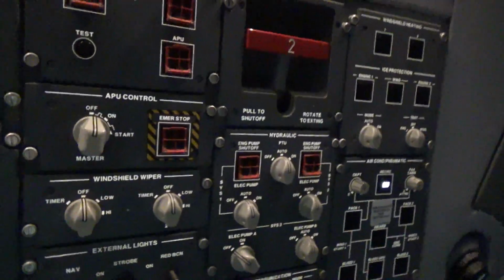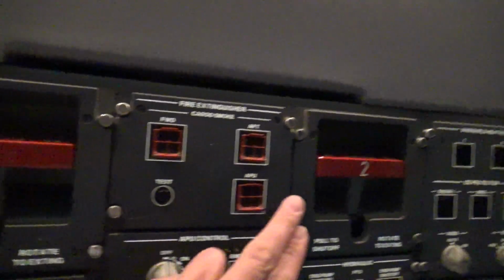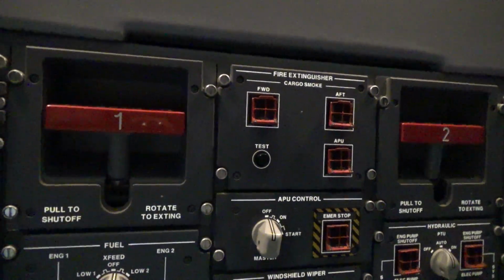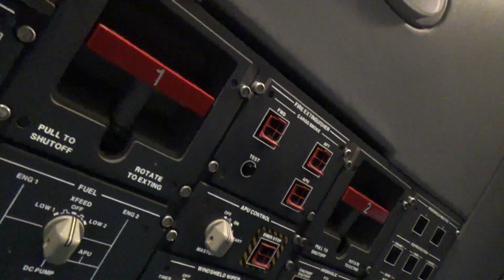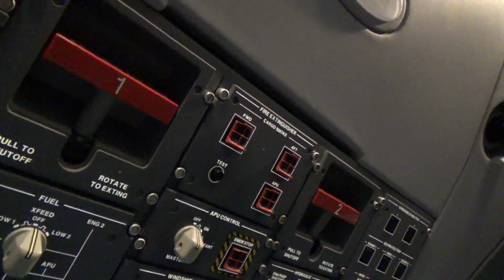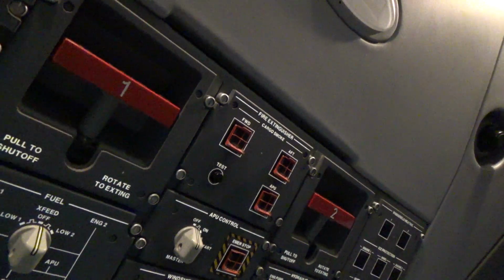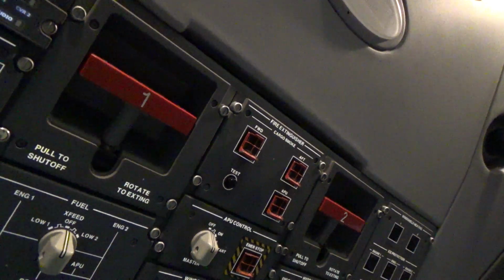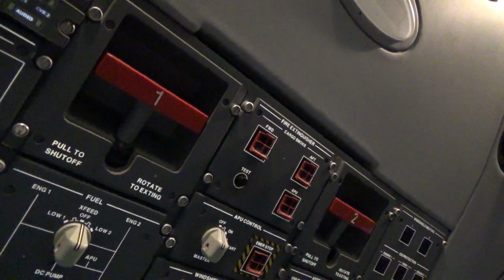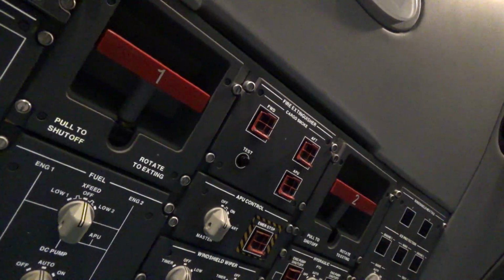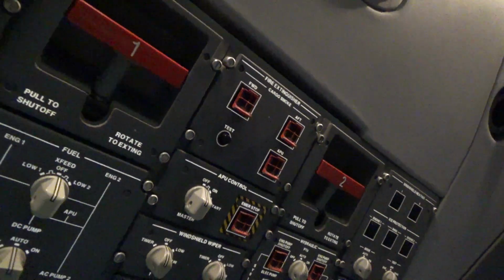Moving up to the top here, these are our engine fire handles, and what those are for is to give us a way to fight a fire quickly if there was an engine fire, or basically a way to cut off the fuel, hydraulics and bleed air from the engines, as well as put some extinguishing agents out in the engines to hopefully put out a fire if there was one.